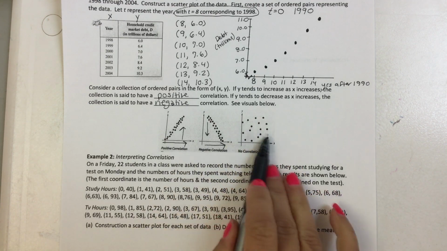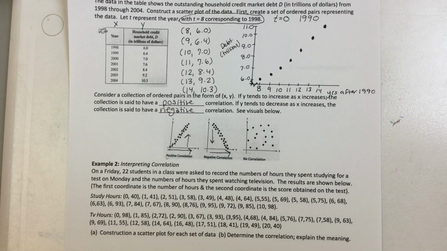If it doesn't do either, if it's just a bunch of random dots everywhere where you cannot tell whether this is going upwards or going downwards, that is said to have no correlation at all. It is neither positive nor negative.